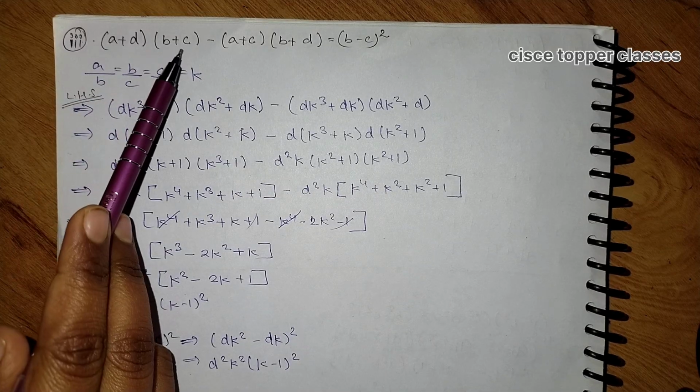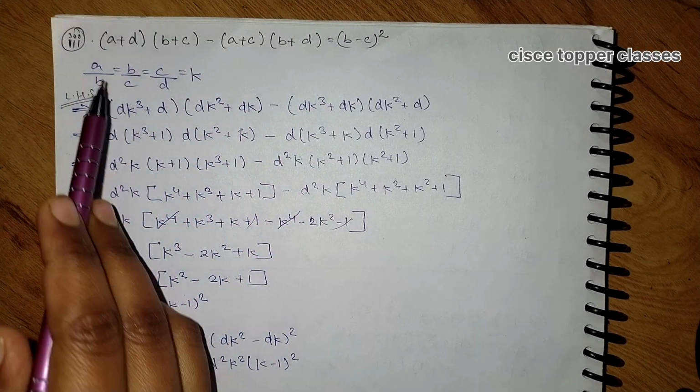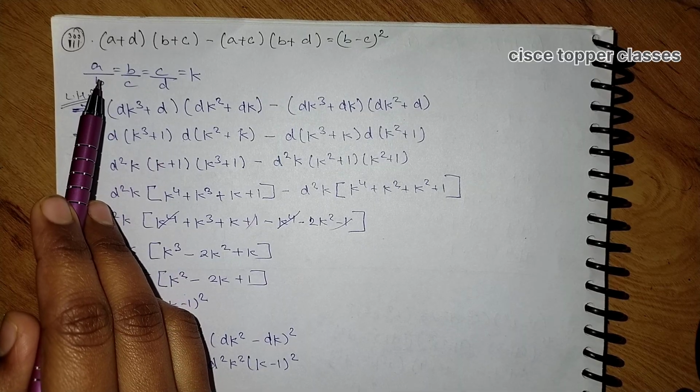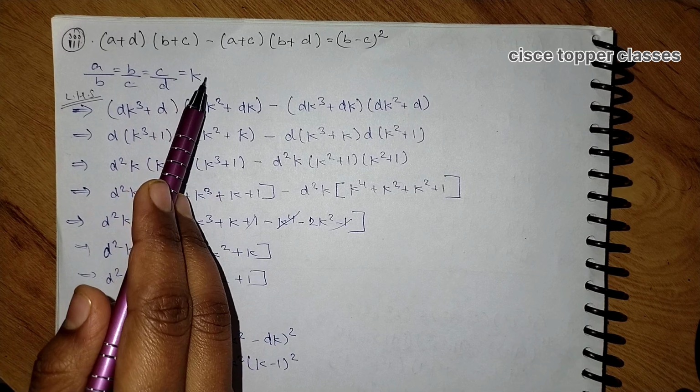Here, (A plus D)(B plus C) minus (A plus C)(B plus D) is equal to (B minus C) whole square, we have to prove. So again we have to prove that A, B, C, D are in continued proportion. So A by B is equal to B by C equal to C by D equal to K.